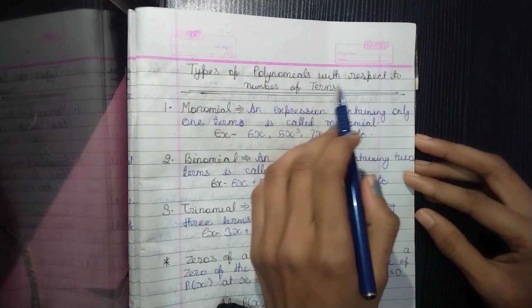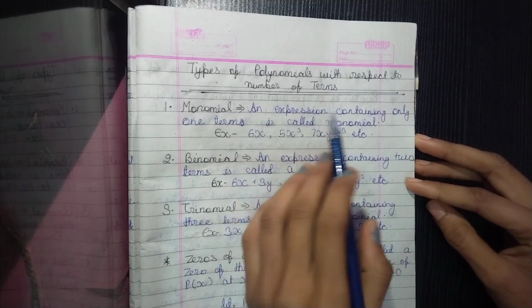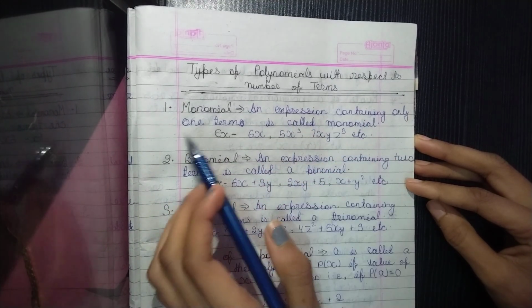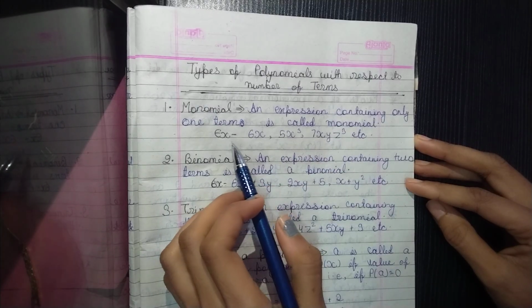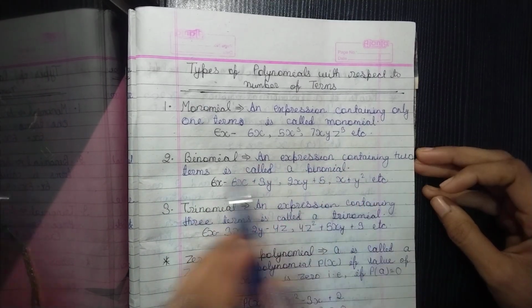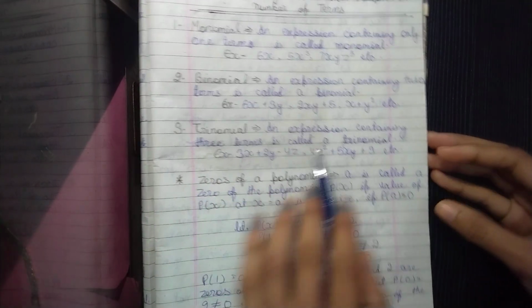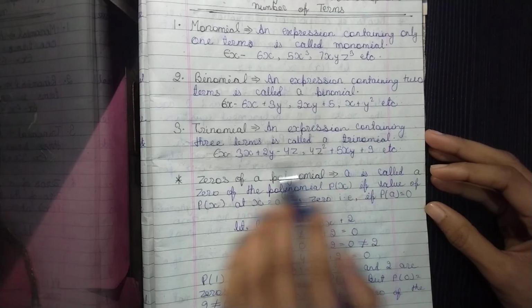Types of polynomial with respect to number of terms. Monomial: an expression containing only one term is called a monomial. Example. Binomial: an expression containing two terms is called a binomial. Example. Trinomial: an expression containing three terms is called a trinomial. Example.